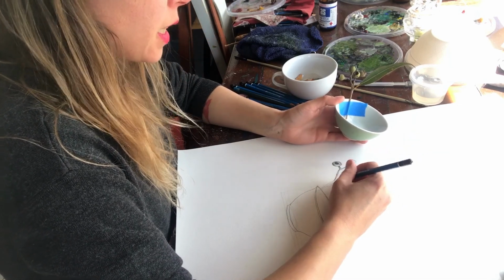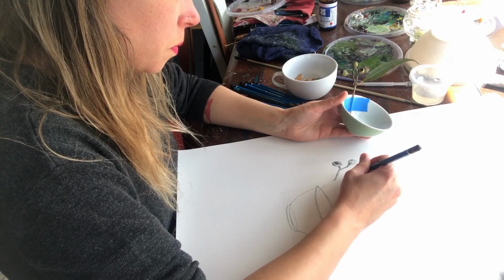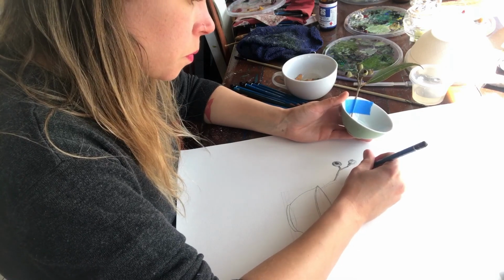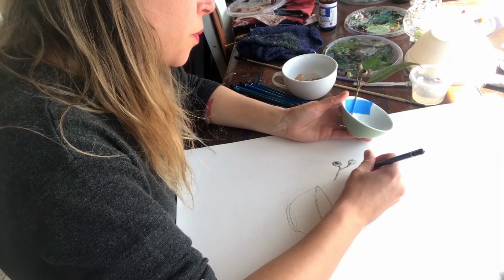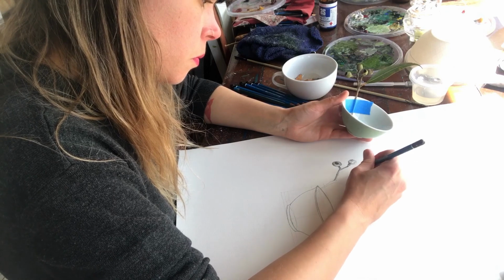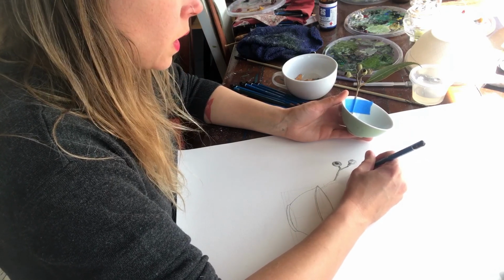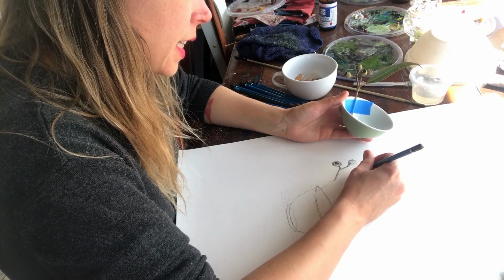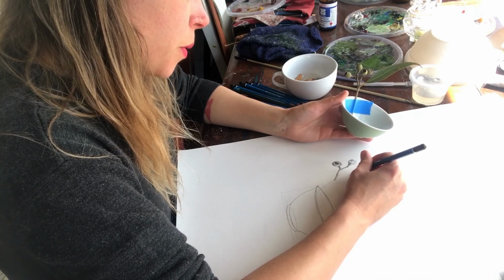It doesn't take much to have it start to come together. So the more that I do this, I'm reminding myself and saying, okay, the parts that are light are the bits that look like they're coming forward.